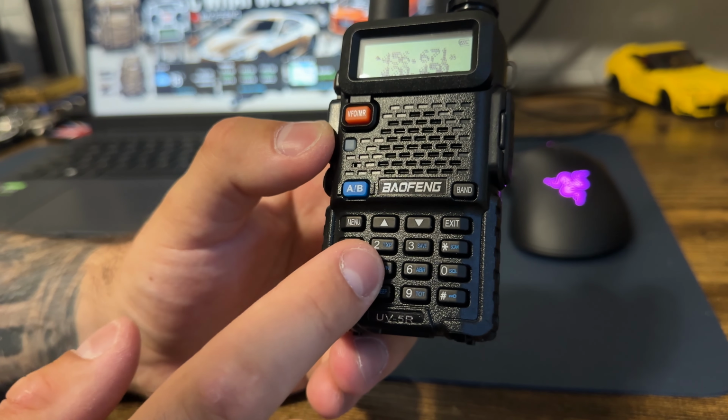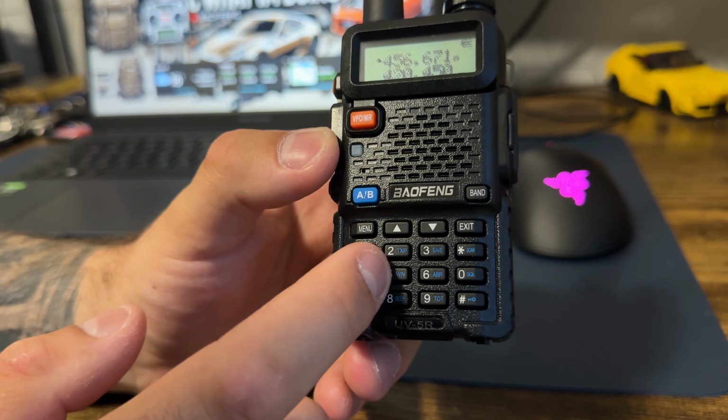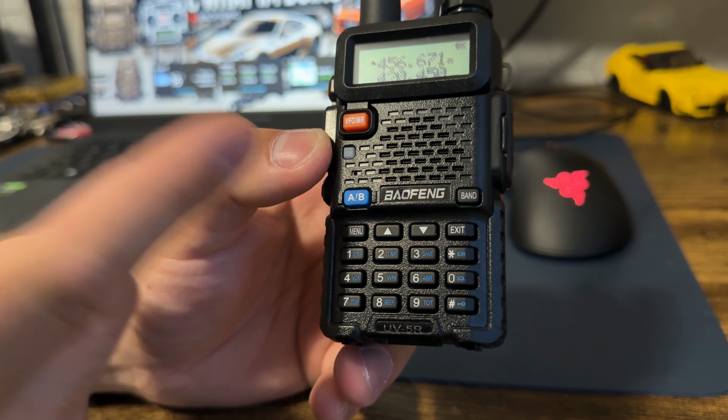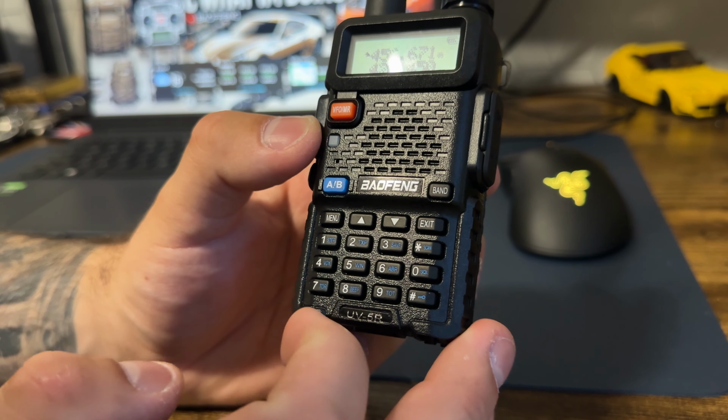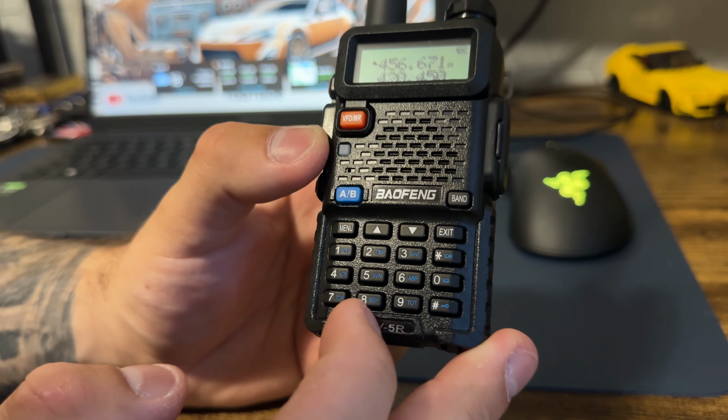WN is wide and narrow band. Don't really need to worry about this, especially if you're programming. This is more for advanced use. Same with ABR. We can skip SEL, TDR, and go to beep.